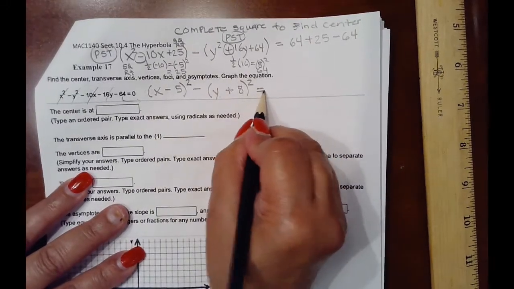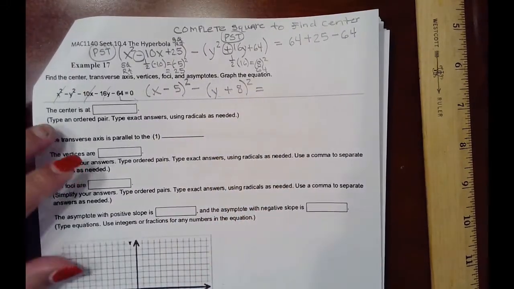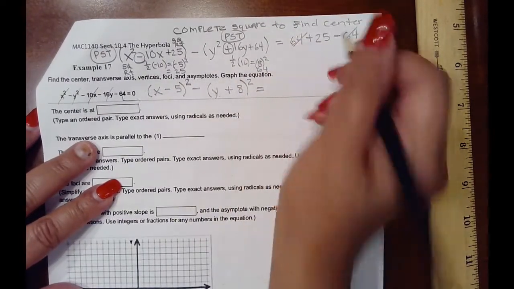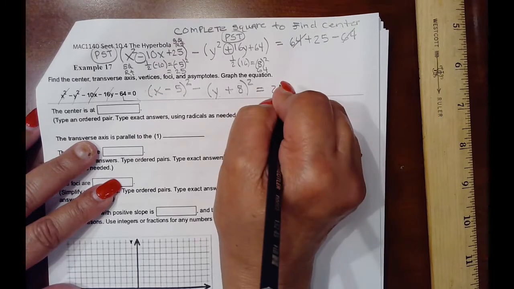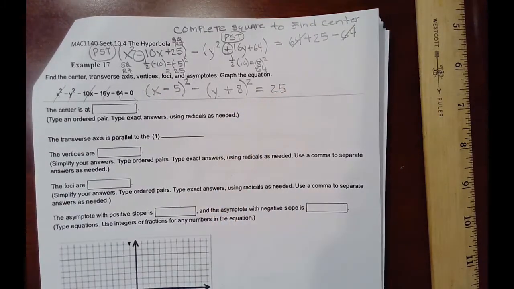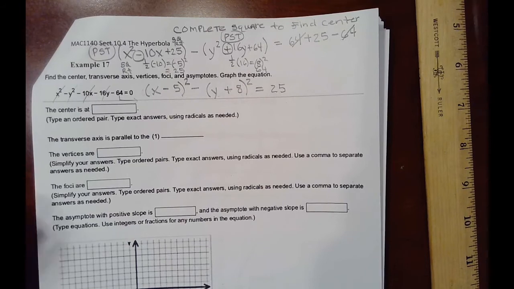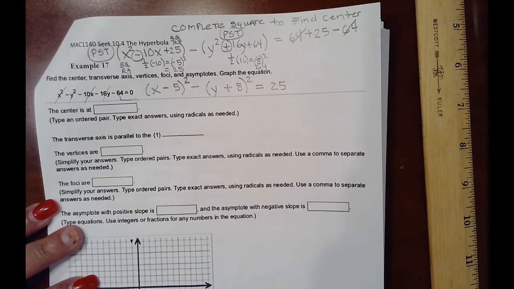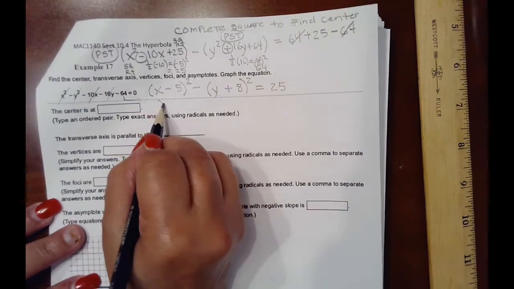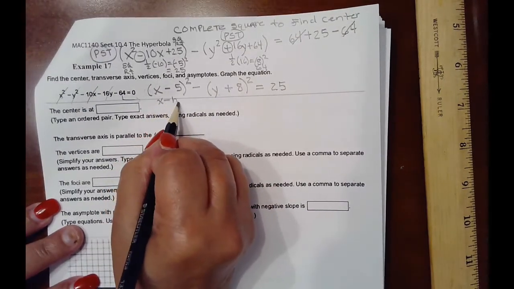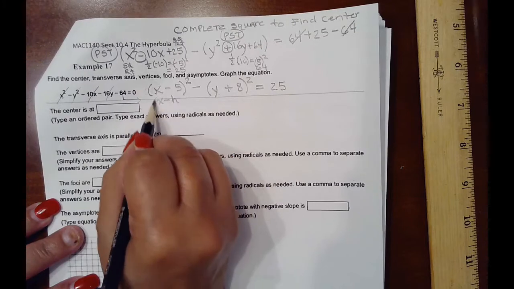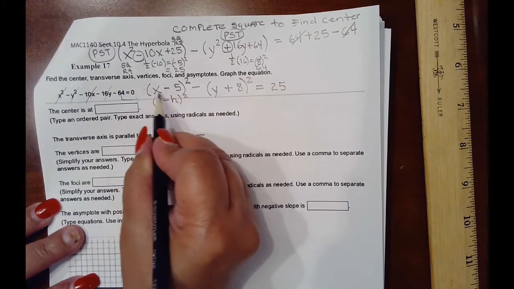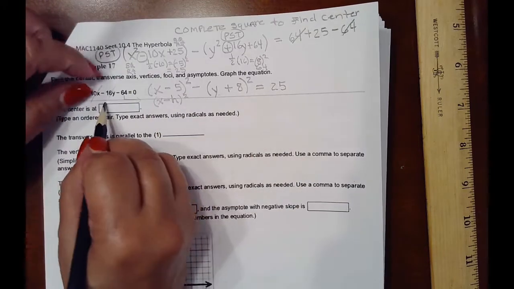Okay, collect the numbers together into one number. Just combine them all. So 64 cancels with negative 64, and all you have is 25. Getting pretty close to being able to use it for graphing purposes, but we can definitely tell what the center is at this point. This is x minus h that you're seeing here, squared, therefore the value that must have been plugged in for h for it to look like this had to be positive 5.